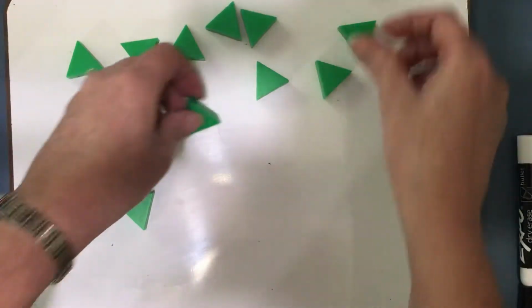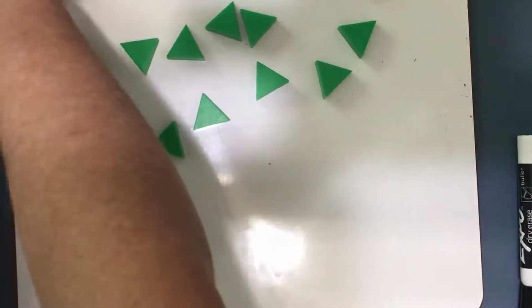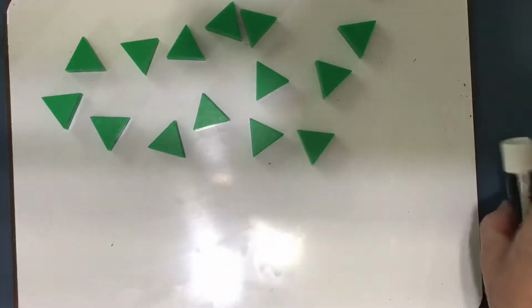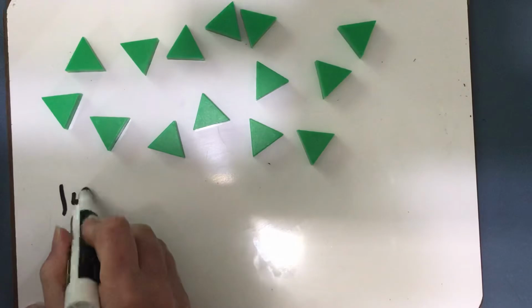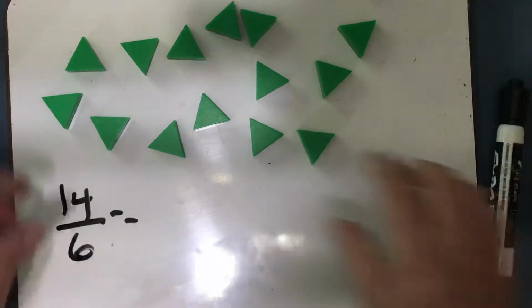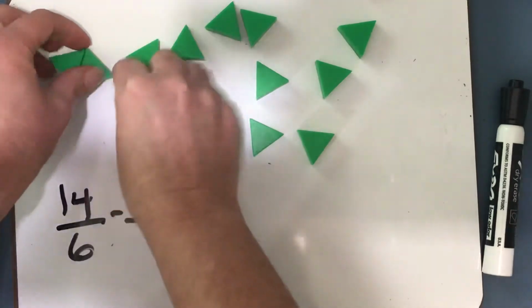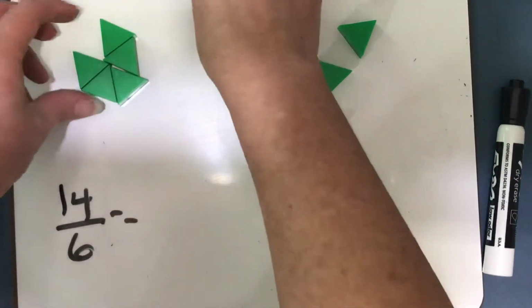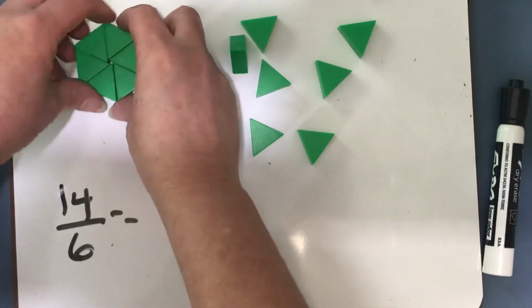Okay, now these green ones are sixths, and I have 1, 2, 3, 4, 5, 6, 7, 8, 9, 10, 11, 12, 13, 14. 14 sixths. And I want to change that to a mixed number. Since they're sixths, I know that I need 6 of them to make a whole. So for every 6, I have a whole. Okay, there's 1 whole, 6 sixths.